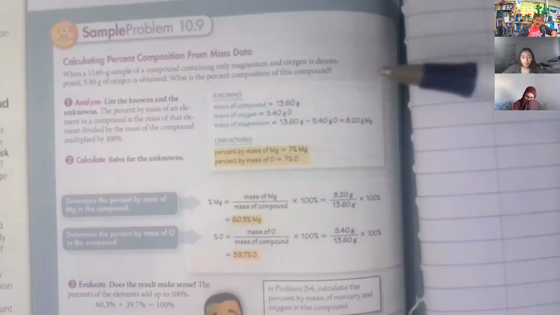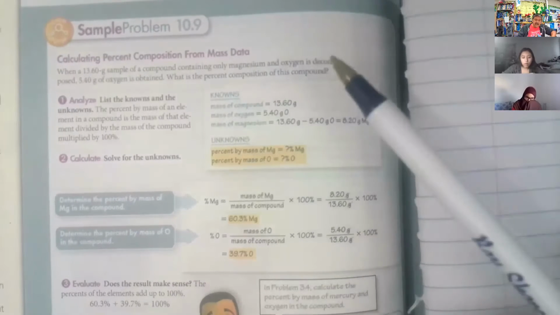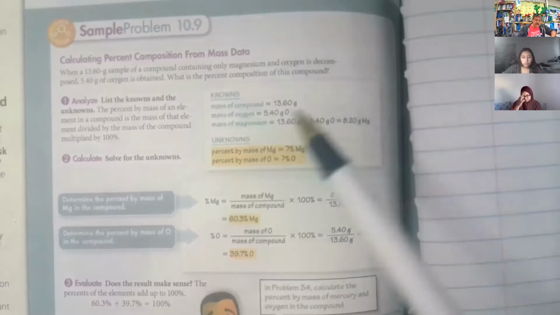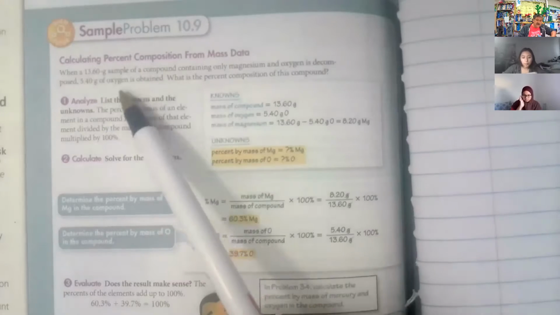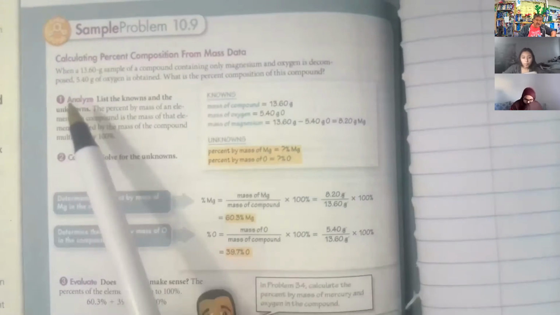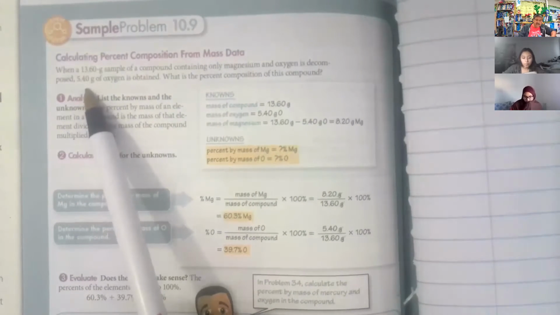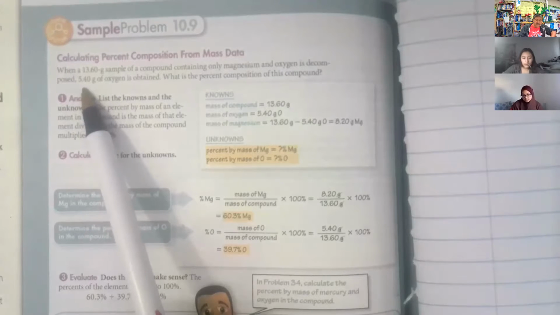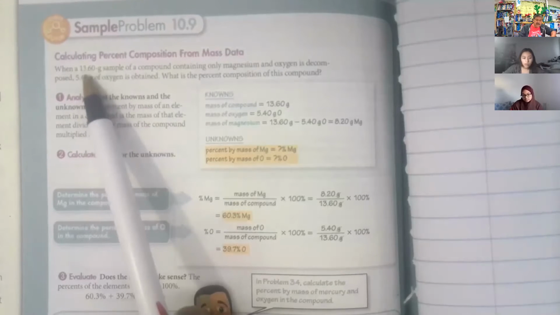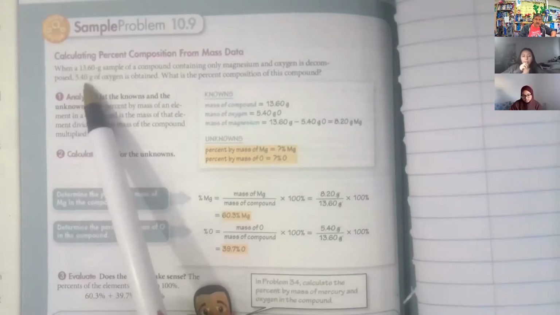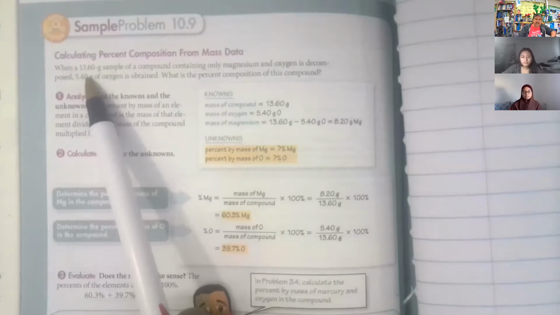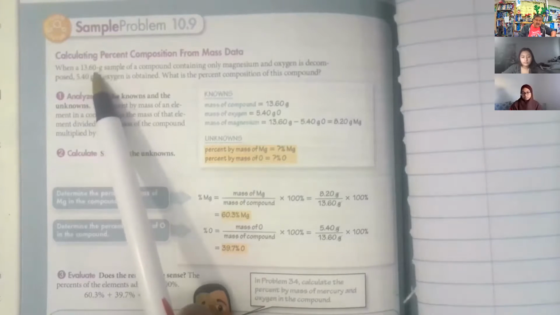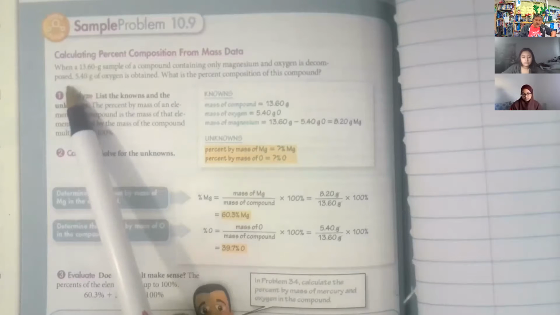What we have is, we know what the total mass is. The total mass is 13.6. And if the total mass is 13.6, then we can figure out the percentage of the mass of oxygen, because we know the mass of oxygen. So that's going to be 5.40 divided by 13.6. In other words, the mass of the oxygen divided by the mass of the total. And that's how we're going to get that.